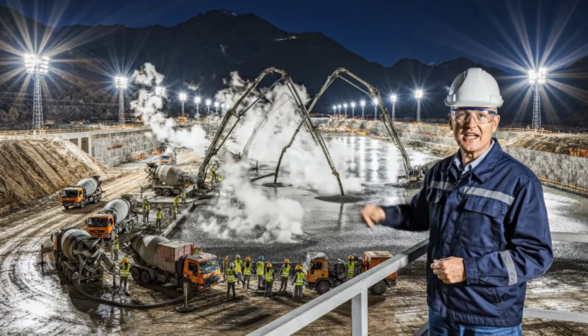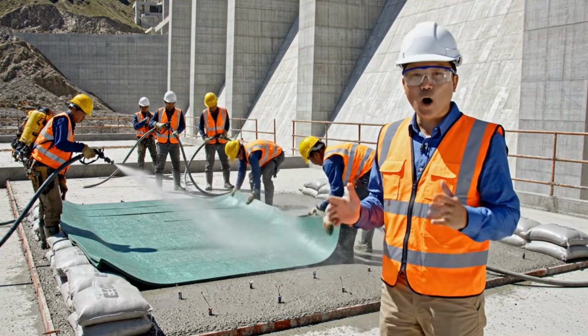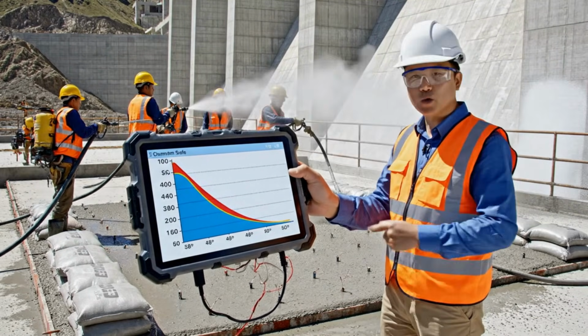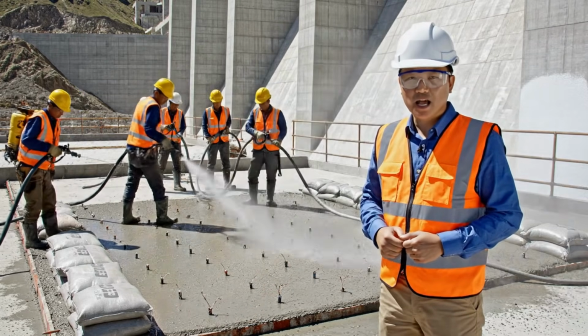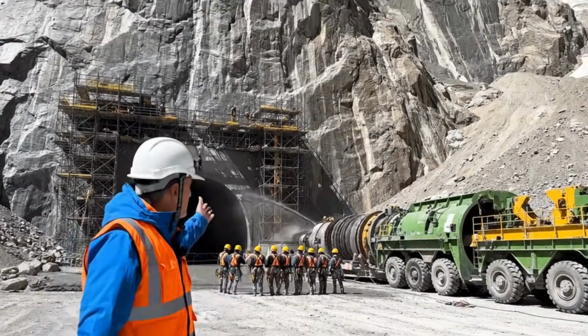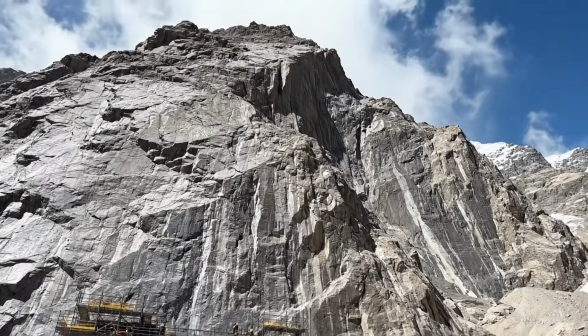We are witnessing history here at the Yarlung Sangpo project. We use a combination of water misting and insulating blankets to control the temperature. The data confirms we are safely avoiding thermal stress. The water portal at Paytown, a 15-meter high entry point into the Namcha Barwa, which towers 4,000 meters above us.